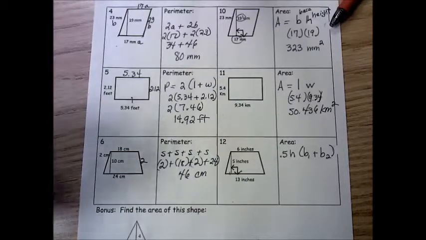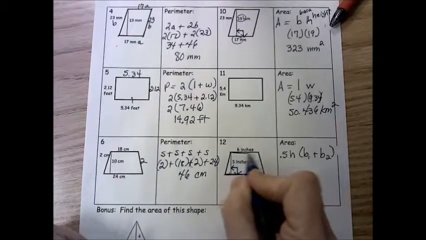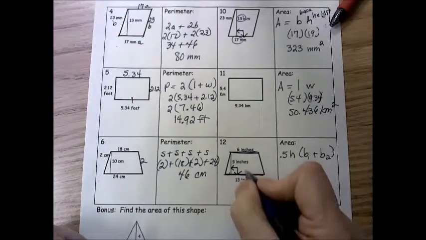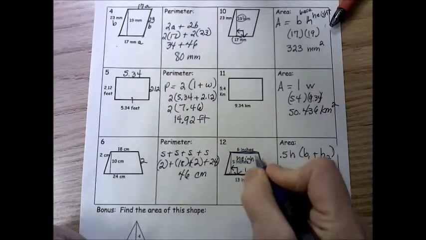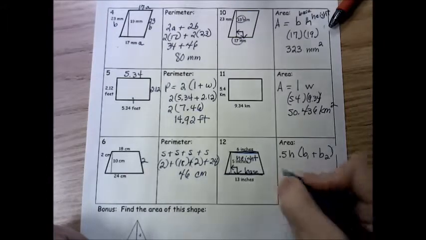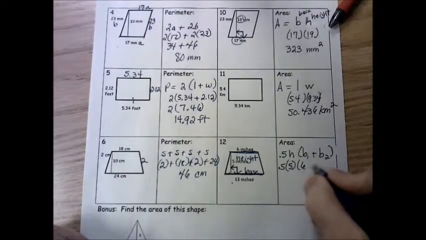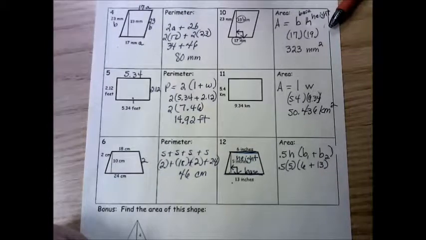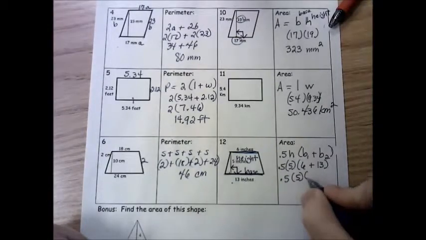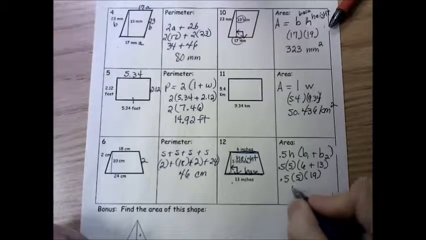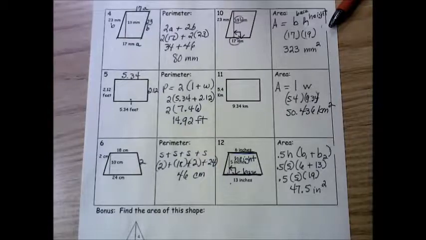Well, our bases have to be parallel to each other. So the two sides that are parallel are this 6 and the 13. So in this case, these would be the bases, and your 5 inches would be the height. So when we substitute our values, the height would have been 5, and our two bases would have been 6 and 13. And so when we simplify that, we get 0.5 times 5 times 19, and that gets us 47.5 inches squared for the area of that trapezoid.